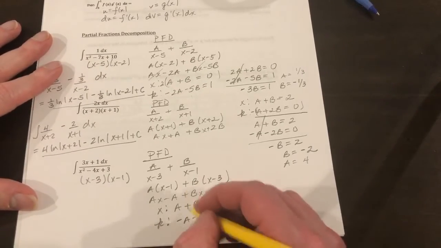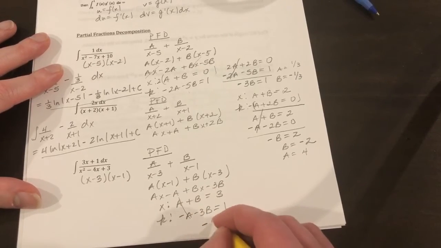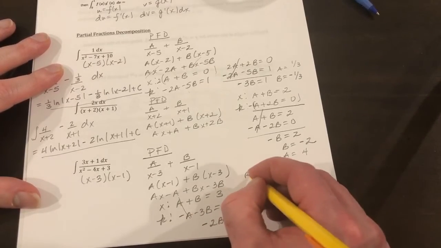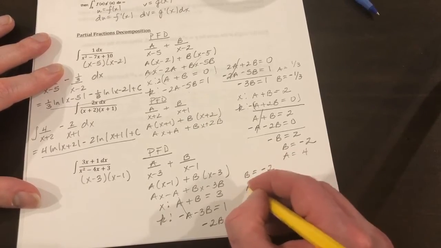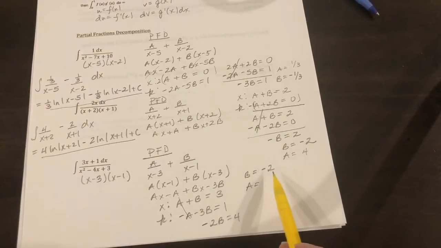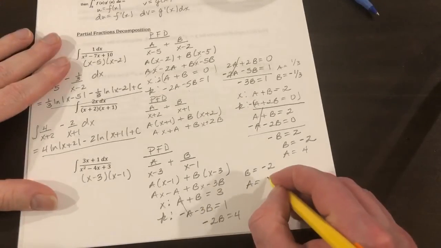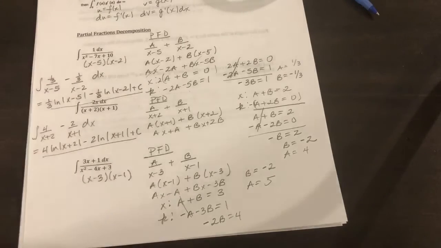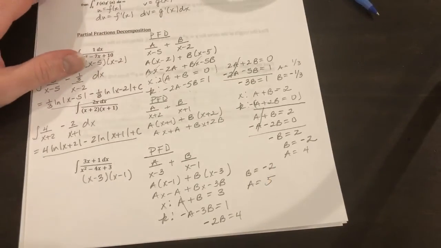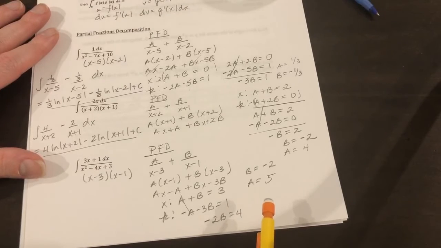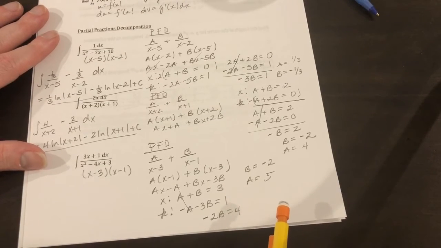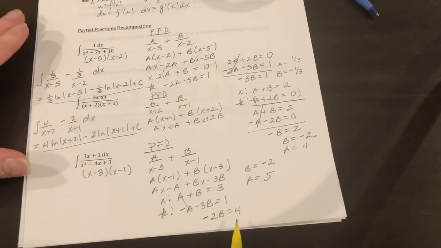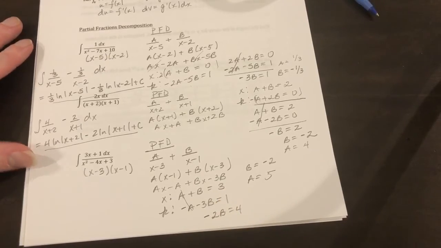These are equal and opposite, so I'm going to eliminate your A. So you get negative 2B is equal to 4. So B is equal to negative 2. Okay, so if B is equal to negative 2, that means A would have to be equal to 5. Wait, hold up. B is equal to... Okay, yeah, that's right. 3 plus 1 is 4.